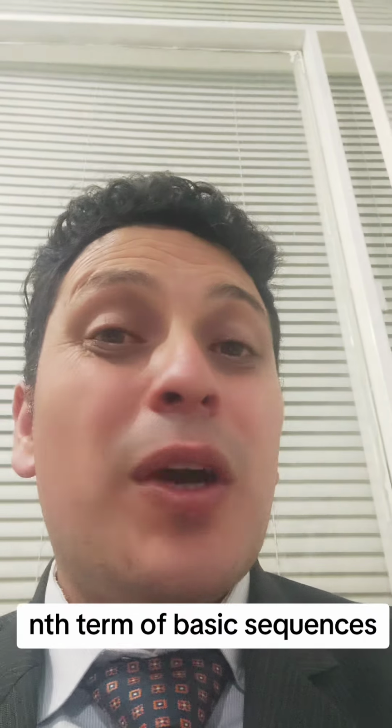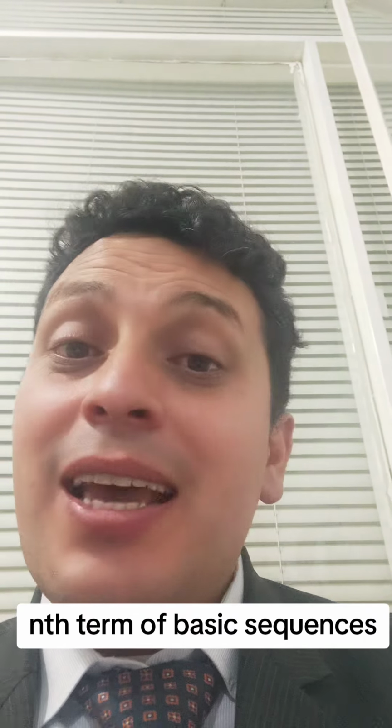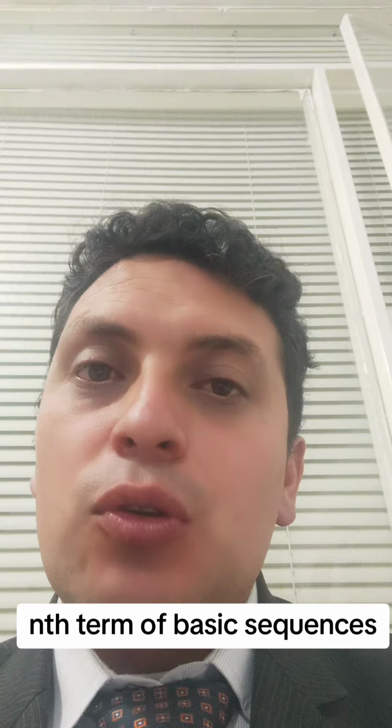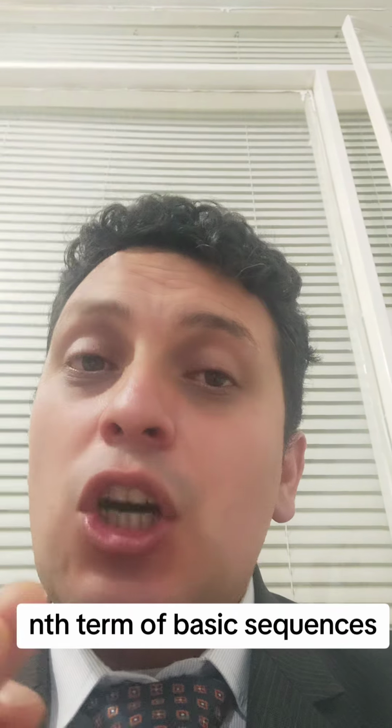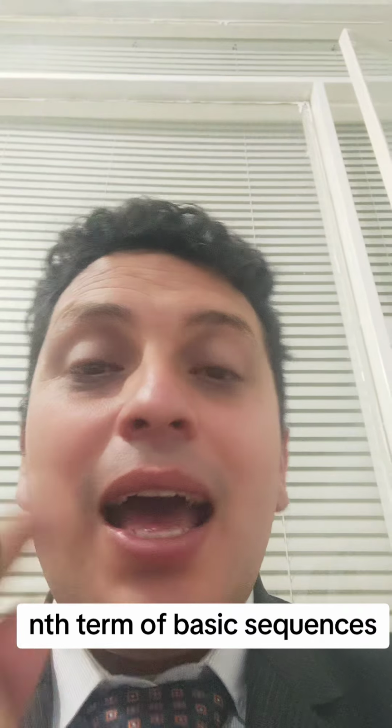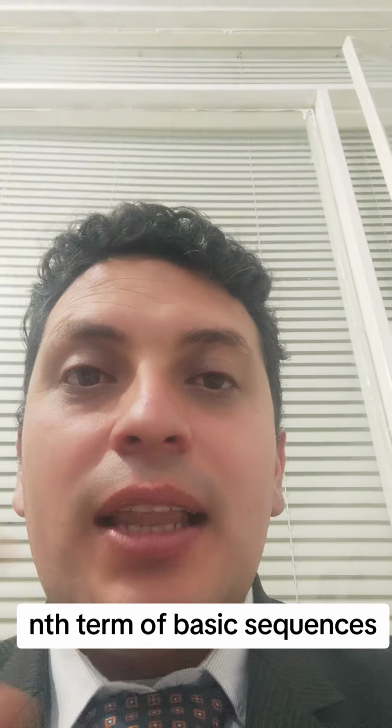And this is how you identify the n term of the sequence, and this is how you can get the term-to-term rule. Just remember, the term-to-term rule is just what you're going to do to one term to get the next, and the n term is just the final expression.